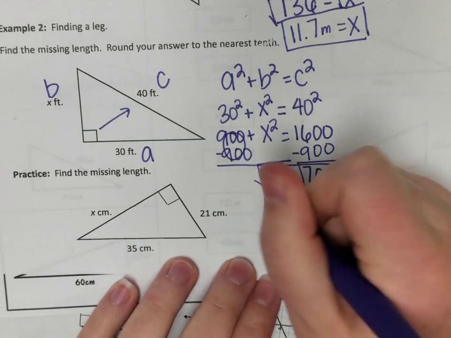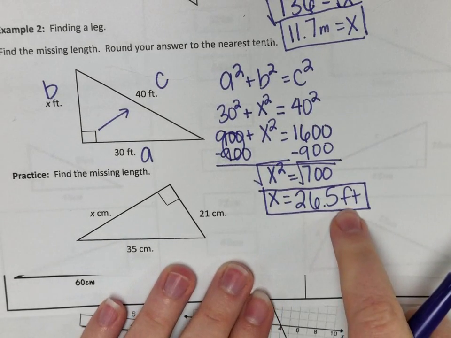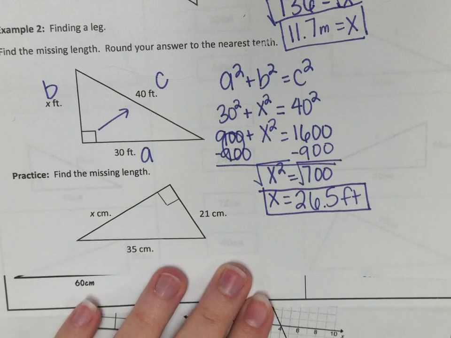Okay, because again, we are talking about the length of a side of a triangle, so we're talking about a measurement, okay?